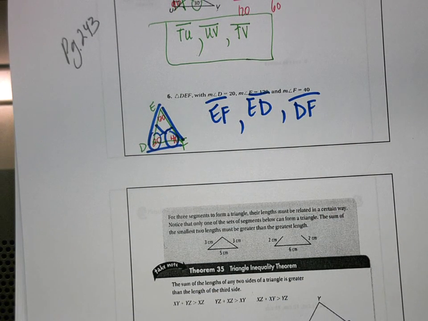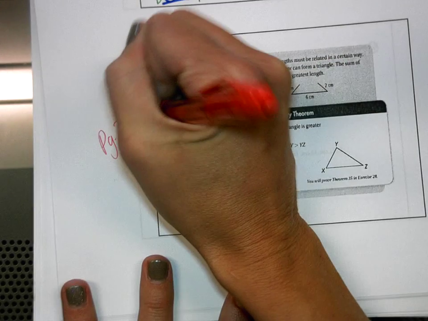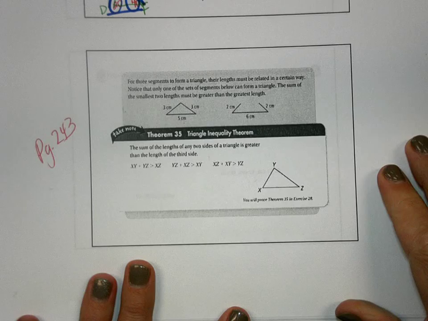All right. Okay, staying on page 243. This is actually pretty important.